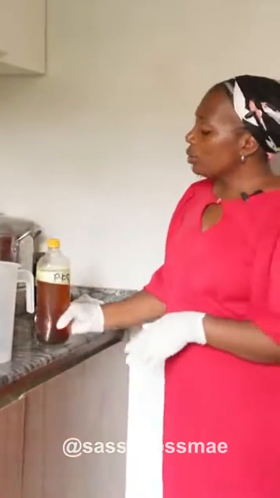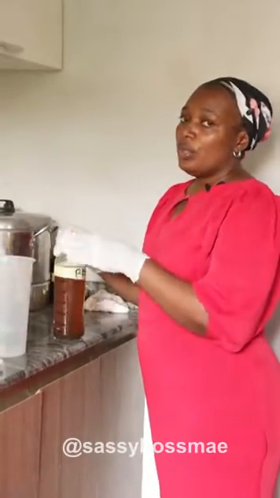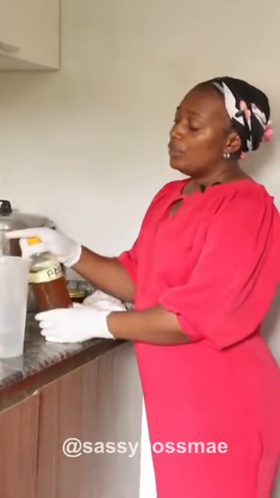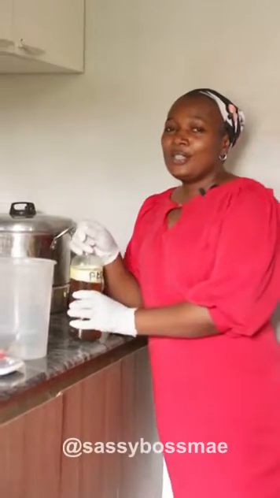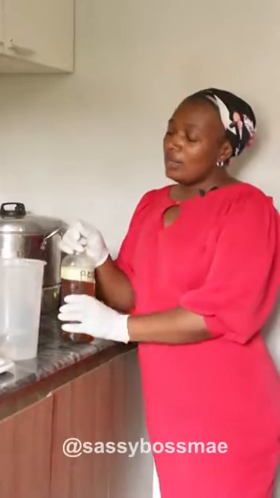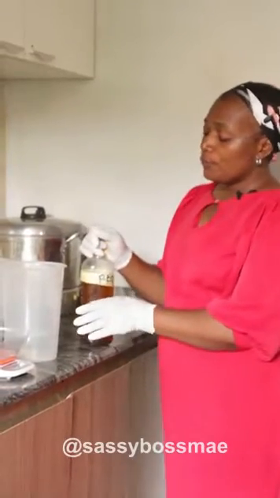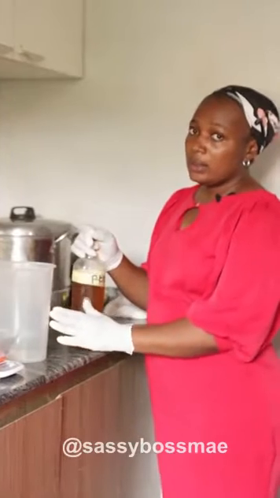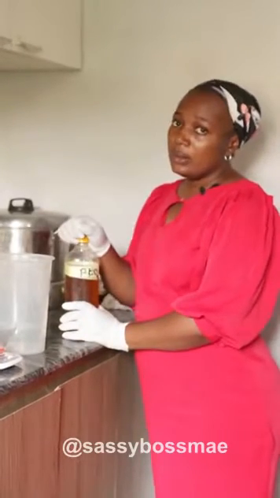kernel oil, PKO. Now, what quantity of oil to what quantity of the lye solution is where you need to do the calculation. But for ease, I'll just tell you that if I'm going to use 3 liters of this oil, I'll use 2 liters of this.